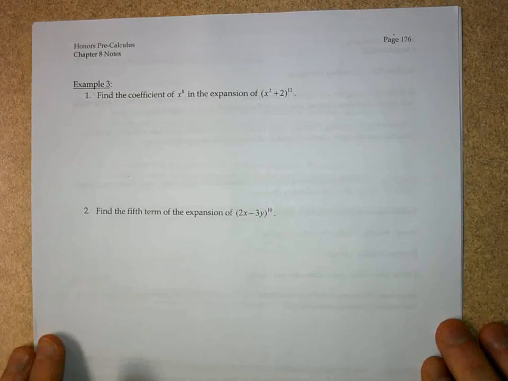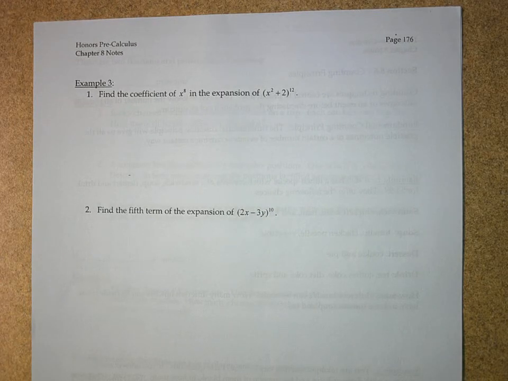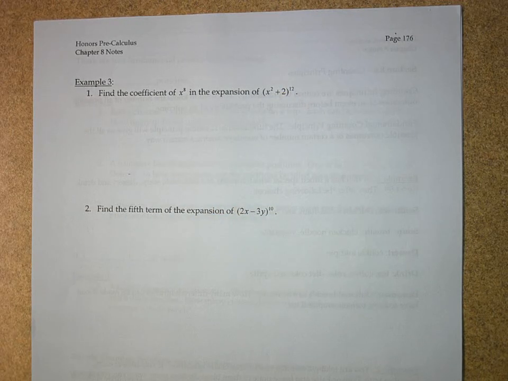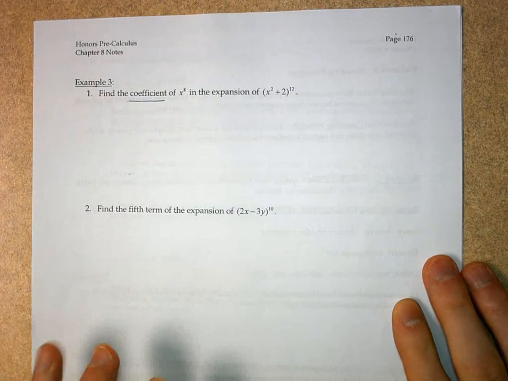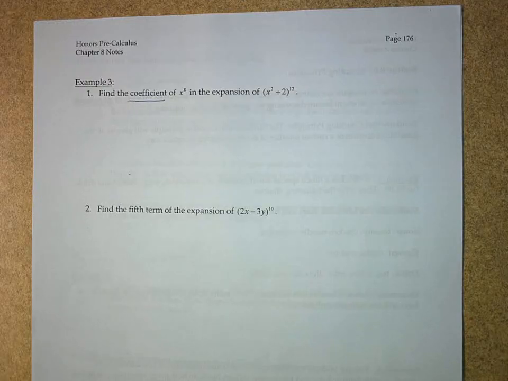The last two examples are doing a little bit of investigative work to find out specific parts about a row of Pascal's triangle. You can see here we're dealing with the 12th power and 10th power. We don't want to write all that stuff out, so we want to find some patterns here. First of all, I want to find the coefficient. In other words, I want to know what the number in front of that term is going to be for the term that contains x to the 8th.